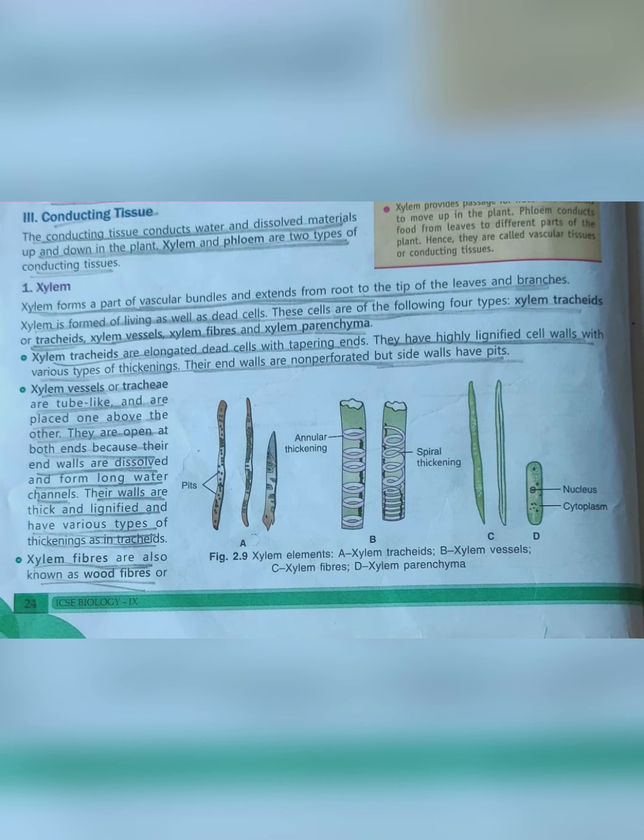Xylem tracheids are elongated dead cells with tapering ends. They have highly lignified cell walls with various types of thickenings. Their end walls are non-perforated but side walls have pits. Xylem vessels or tracheae are tube-like and are placed one above the other. They are open at both the ends because their end walls are dissolved and form long water channels. Their walls are thick and lignified and have various types of thickenings as in tracheids.